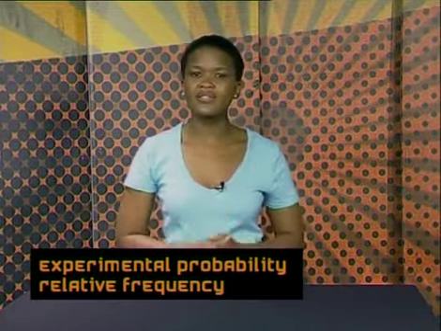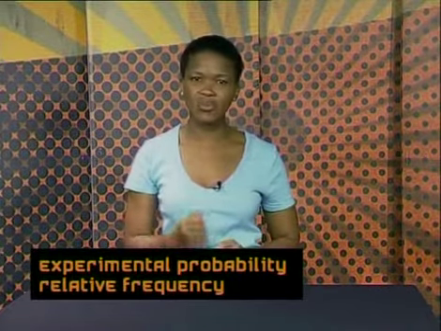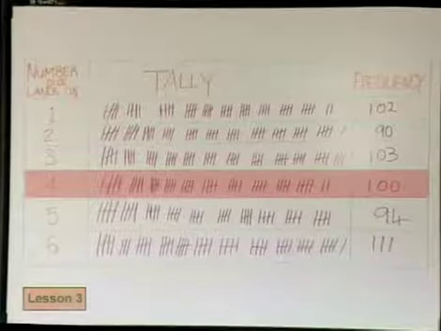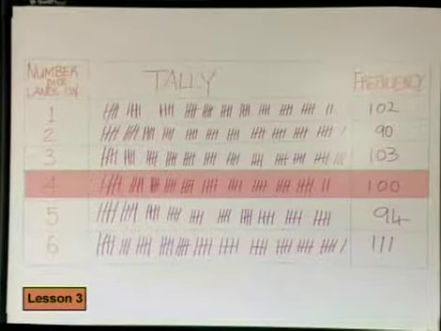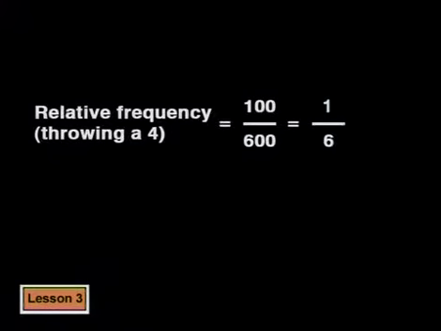It's also called the relative frequency, the frequency of throwing a 6 relative to the actual total number of throws made. In their experiment, there were 600 trials, and out of those, 100 of them were 4s. So we can say that the relative frequency of getting a 4 is 100 out of 600, which can be simplified to 1 out of 6, or 1/6.